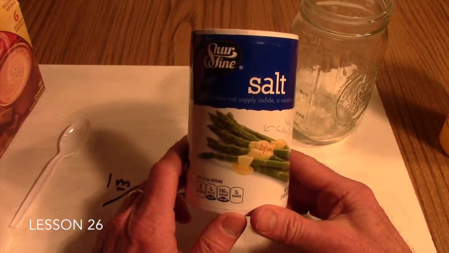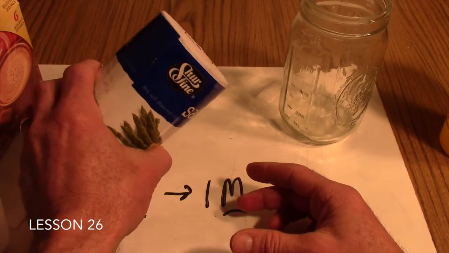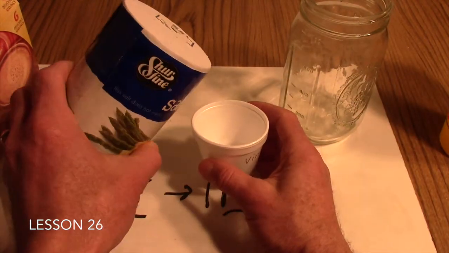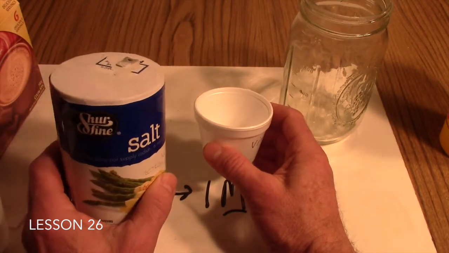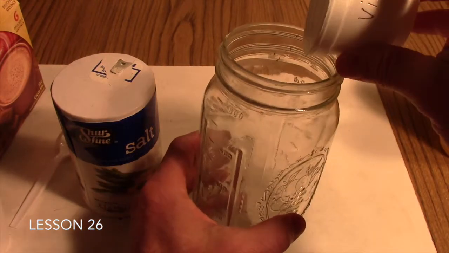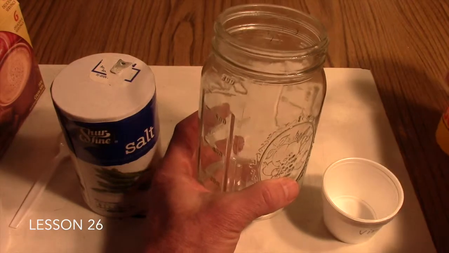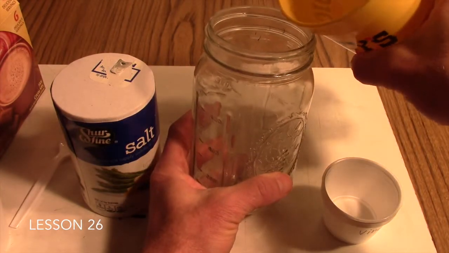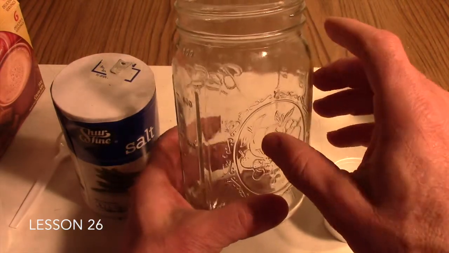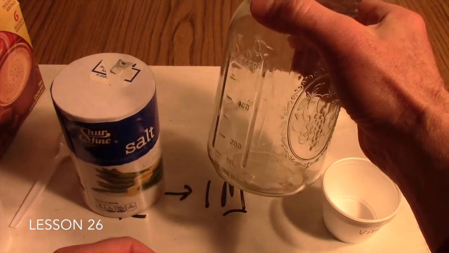And then if you have a scale handy to use, have them weigh out the 58 grams of the salt, and then they can add the salt to their container, and then using water they can fill it up to the 1 liter mark, and then present to you a 1 molar solution of sodium chloride.